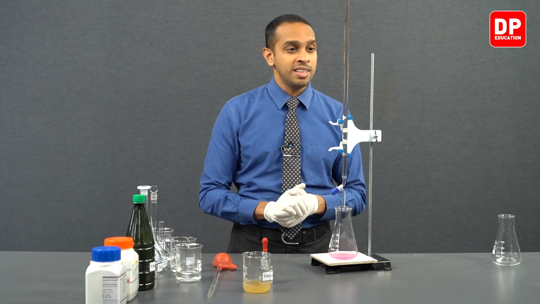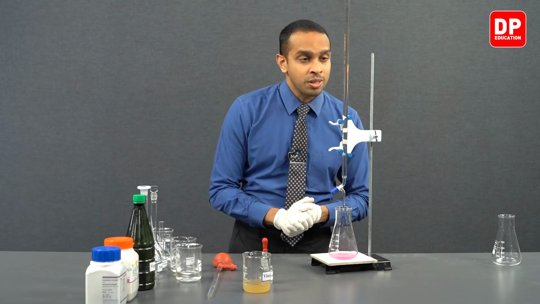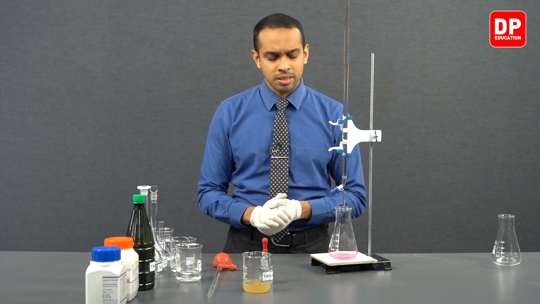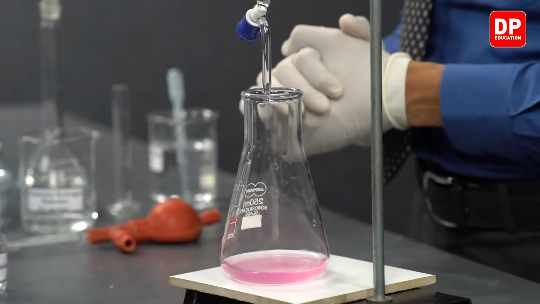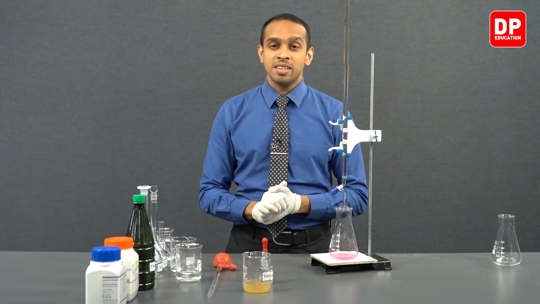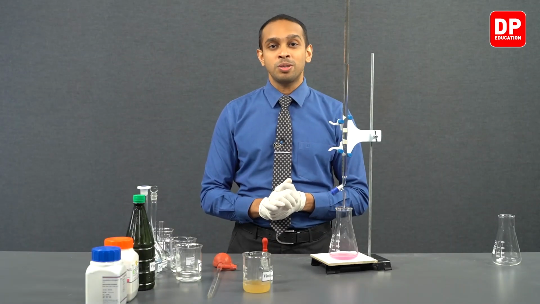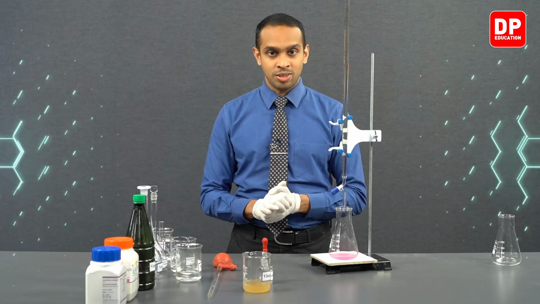So the burette reading is 21.3 cubic centimeters. So now we have conducted our second titration as well, and we have obtained our second burette reading. Now we can move on to our third titration.